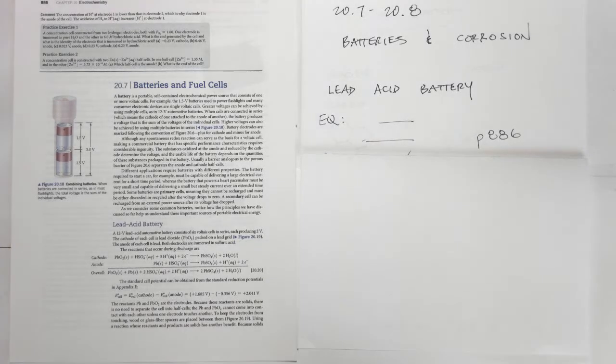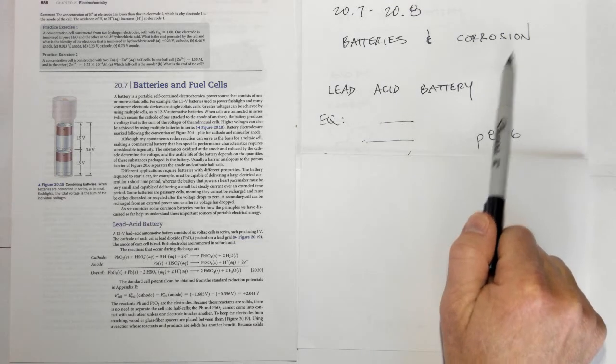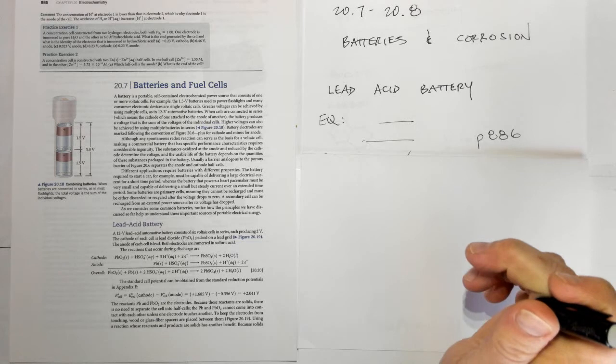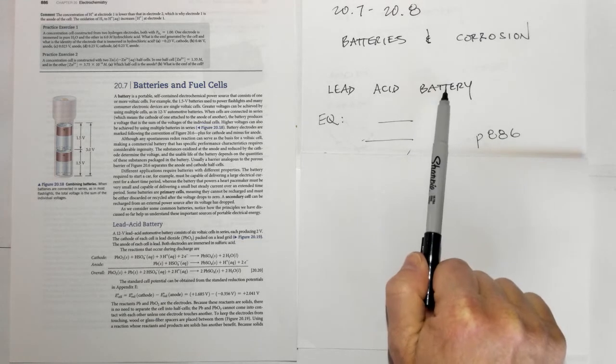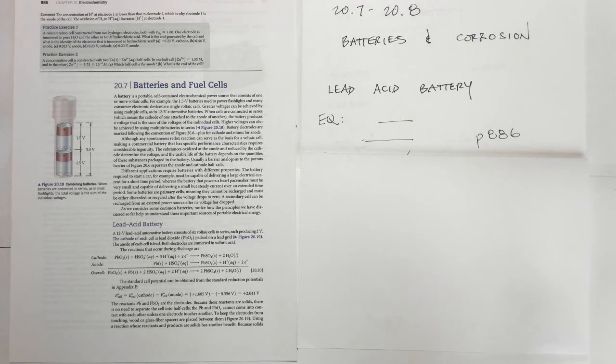So in this video of Chapter 20, we're going to look at some practical applications of electrochemistry. We're going to look at batteries, corrosion, and recharging batteries. The first battery we're going to look at is one called a lead-acid battery. Lead-acid battery is the kind of battery that's in your car. They're the heavy batteries that are used in many automotive or like moving vehicle applications.